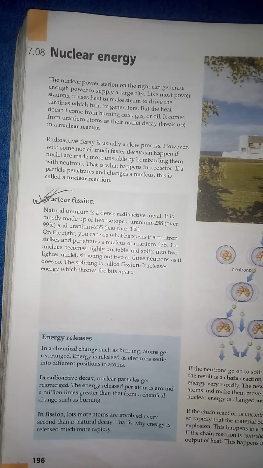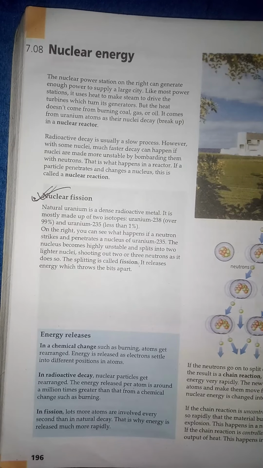In fission, it is different, that is a lot more atoms are involved every second than in natural decay. That's why energy is released much more rapidly. That means comparing these three, in fission a greater amount of energy can be obtained. In a chemical change, burning, atoms get rearranged and energy is released as electrons settle into different positions in the atoms. But in fission, a lot more atoms are involved every second than in natural decay. That is the reason why we get a large amount of energy from fission.